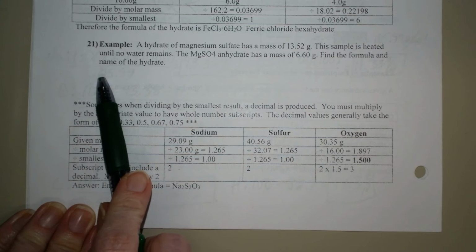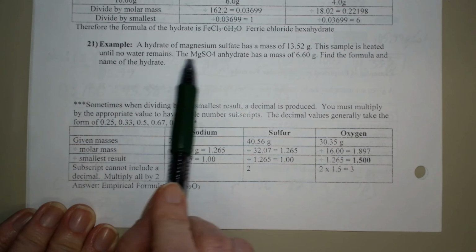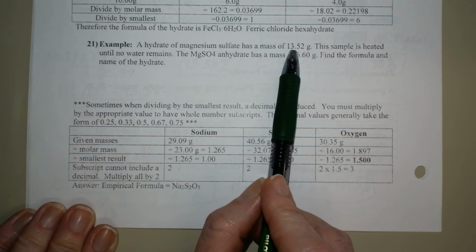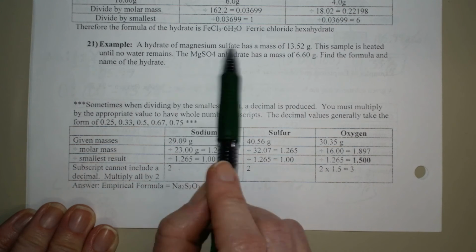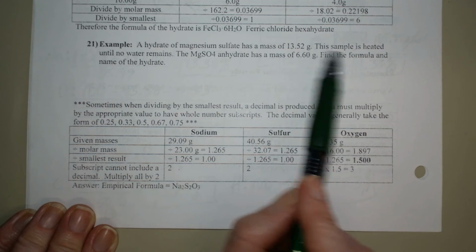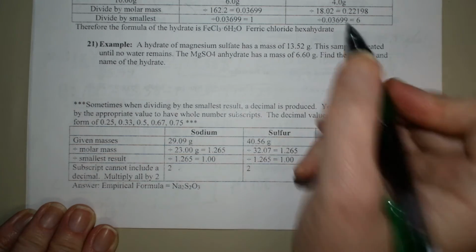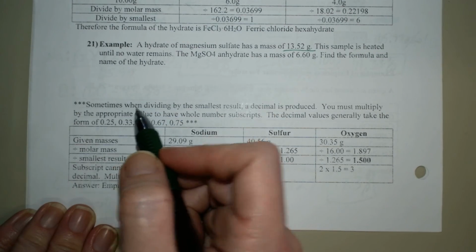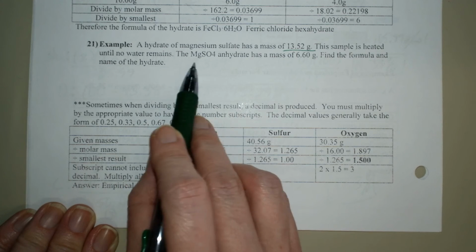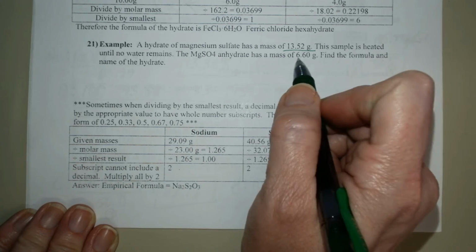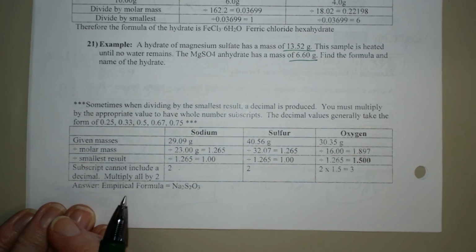So we're going to do example 21. It says hydrated magnesium sulfate, and they even give you the formula right there, right? I would never do that on a test, but whatever. It has a mass of this, okay? So the hydrate, which means it's this with water attached to it, this is the mass. Then it says this sample is then heated until no water remains. So we're driving off the water. So then the dry magnesium sulfate, anhydrate meaning dry without water, has a mass of this. We need to find the formula and name.